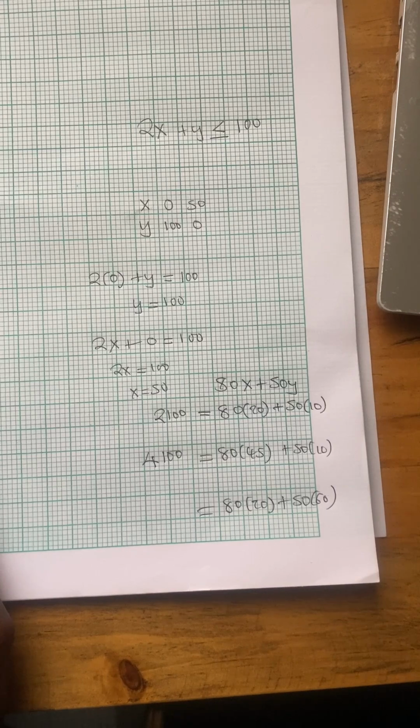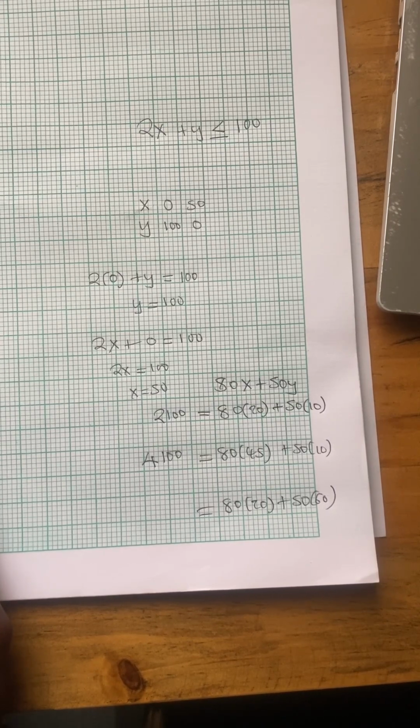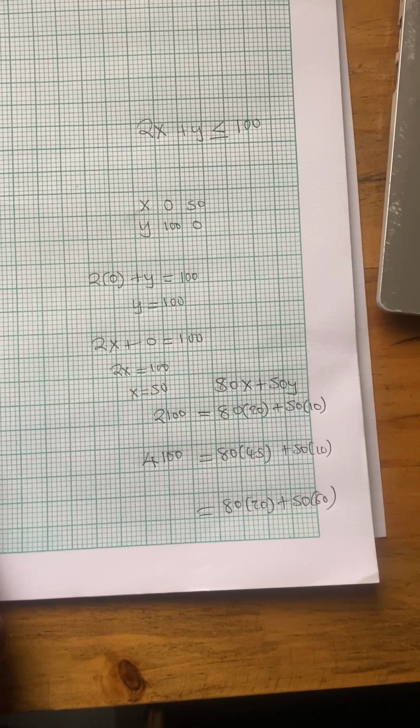And then 80 times 20, that's 1,600, plus 50 multiplied by 60, I'll do that again.